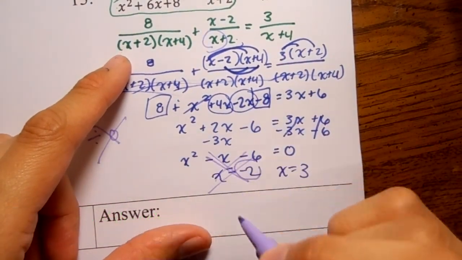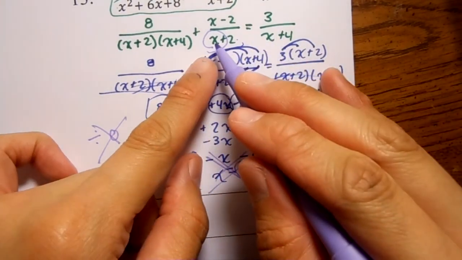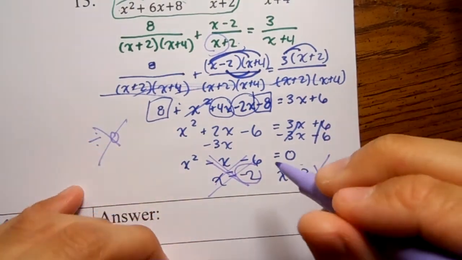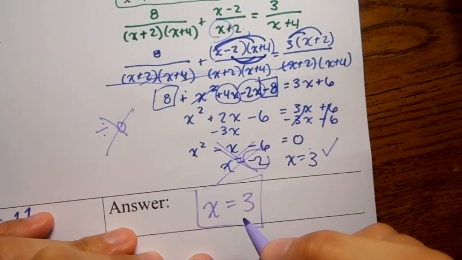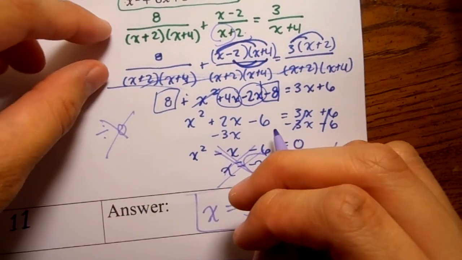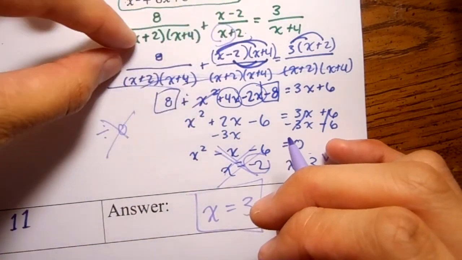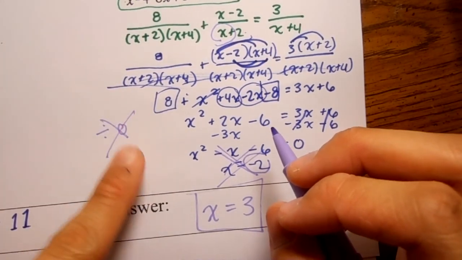It is impossible. And if you were to plug in a 3 in any one of these denominators, you'd get a real number. So this is fine. So your real answer is x equals 3. So be careful, especially when you have more than one answer. Make sure you check by plugging it into your denominators and see if you get anything equal to 0. Because you cannot have a denominator being 0. Because you cannot divide by 0.